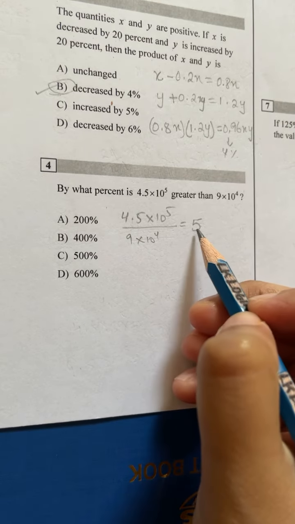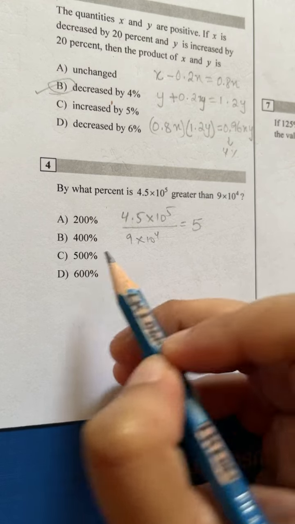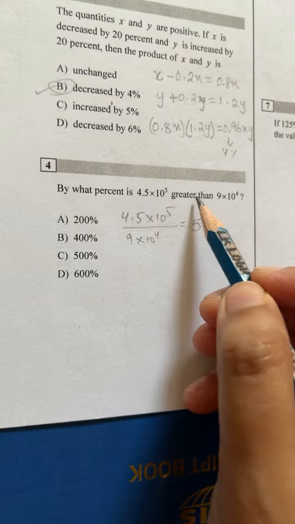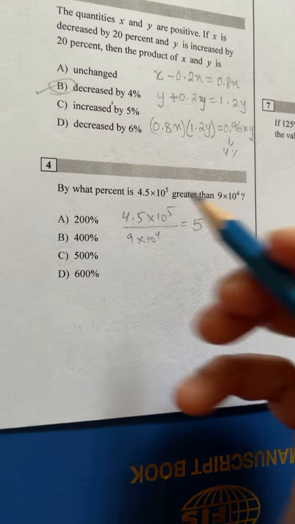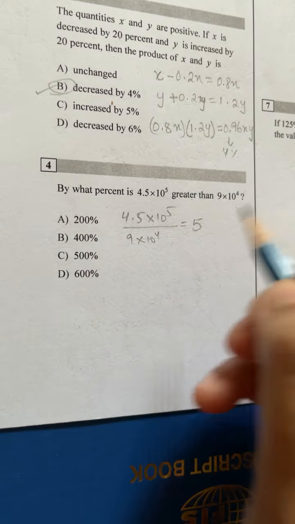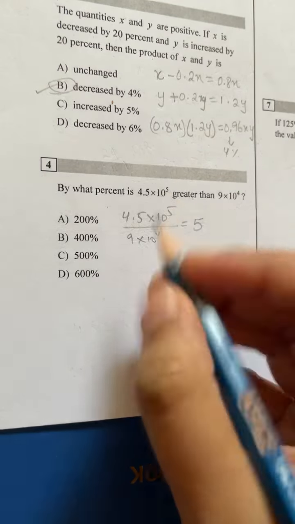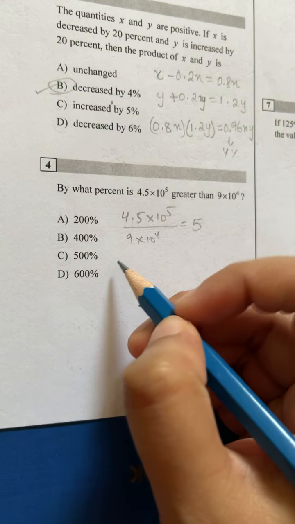Alright, but this is not 500%. Your answer doesn't end here. What they want is how much it is greater than. They're not asking you what the total is, they're asking you how much more it is. So we are going to write down the expression again.